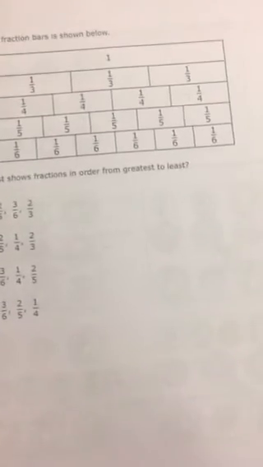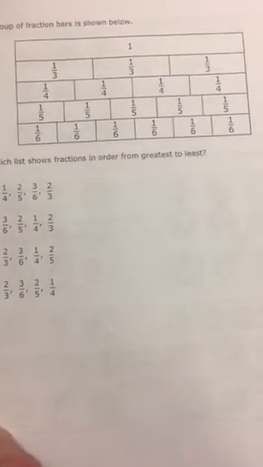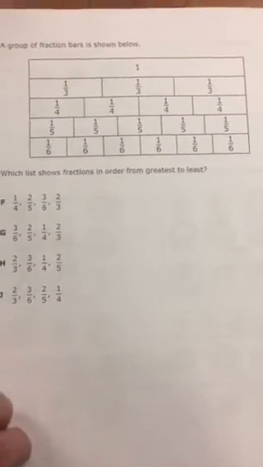Question 8. A group of fraction bars is shown below. Which list shows fractions in order from greatest to least? Question 10. Sherry has an amount of money that would make the comparison below true. Which amount of money would make the comparison true?